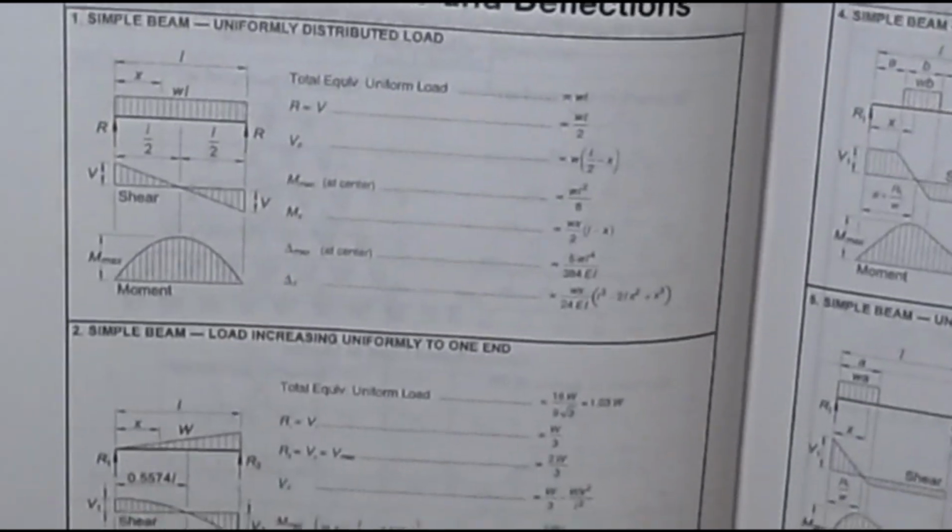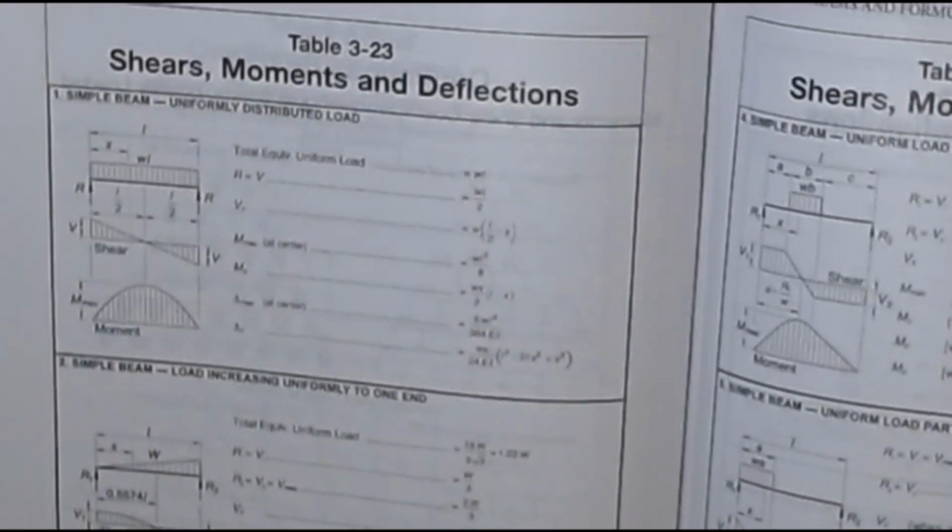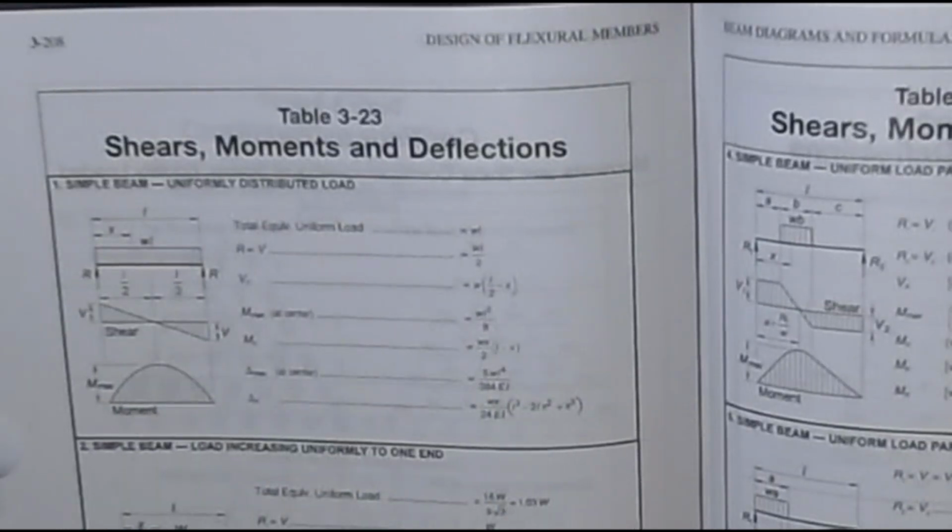So what we're going to do is move in and show you some of these, and I'll show you a couple of the simpler ones on this. We're going into Table 3-23. If I try to zoom this in a little bit, let's see if we can get you a little bit more.